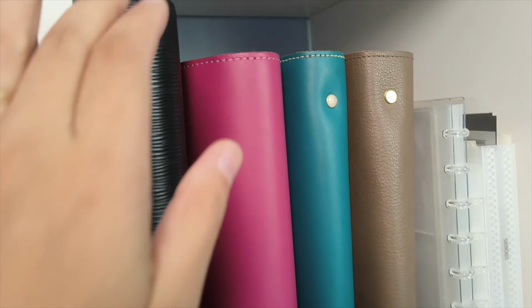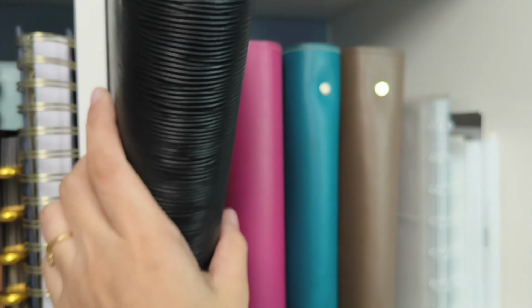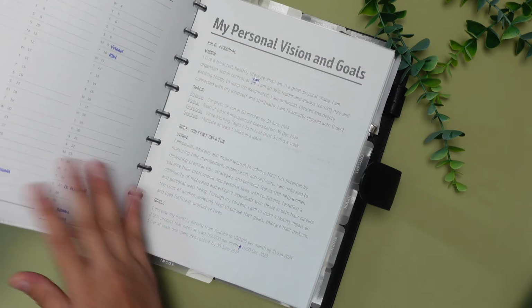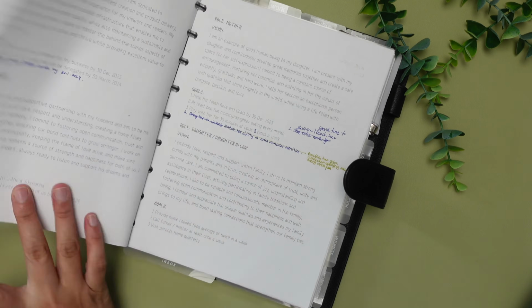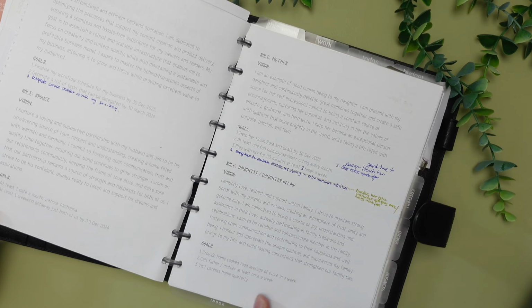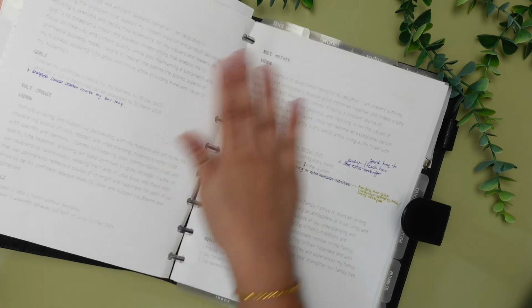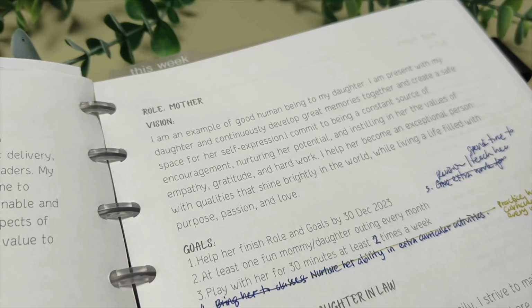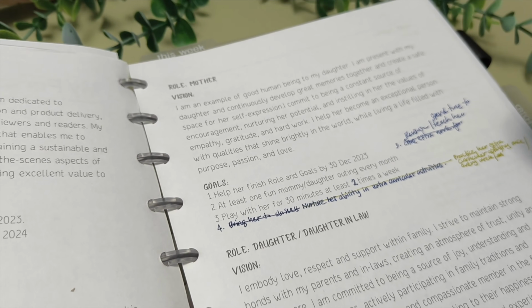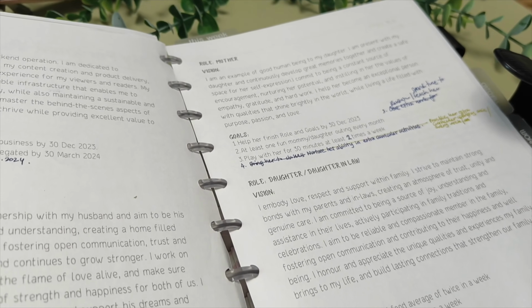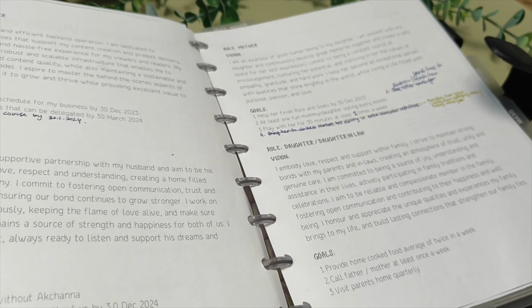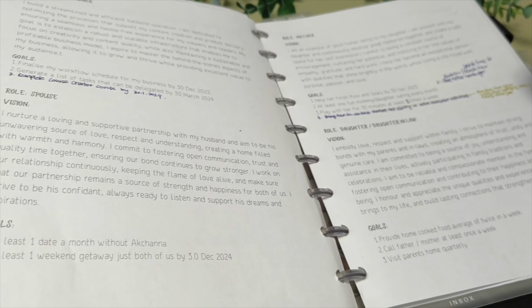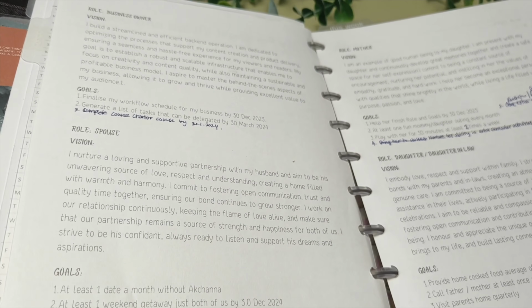My goals were initially arranged according to my roles, which were content creator, business owner, spouse, mother, daughter, and daughter-in-law. I have a vision and goals for each of these roles, which I previously set up in my reference planner. However, I find it cumbersome to reach out for that planner, and I want everything in one planner, so I decided to add all of those goals in the Sterling Ink planner itself.